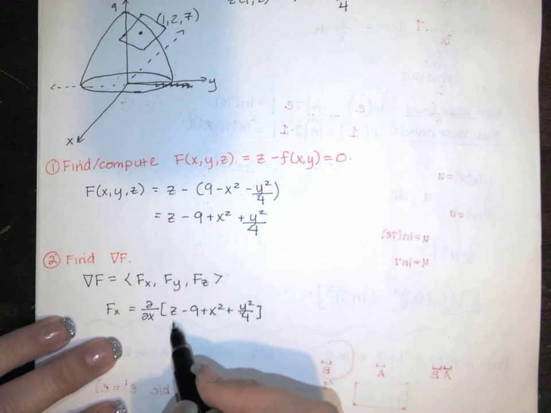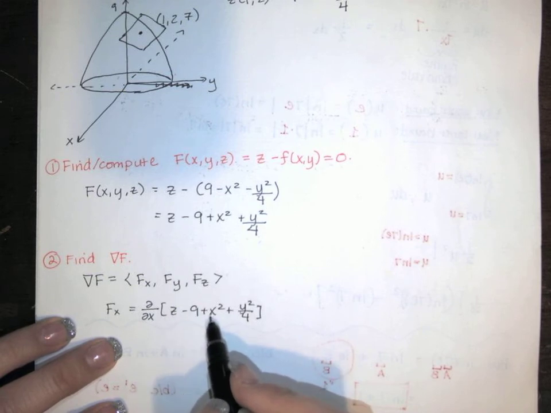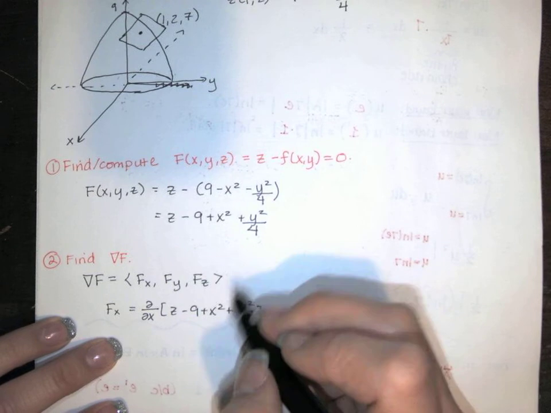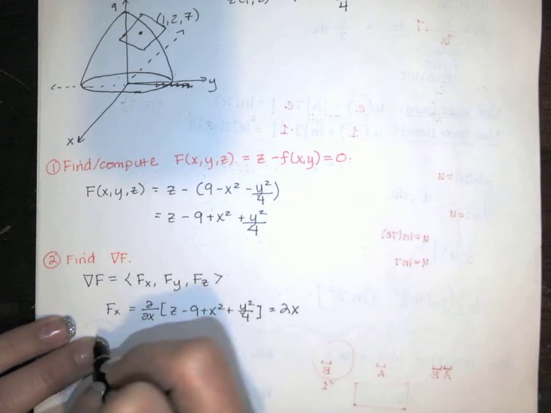This does not have any x's in it, so its derivative with respect to x holding y and z constant is 0. Derivative of that is 0, derivative of that is 2x. There's no x here, so it's a constant, its derivative is 0, so we just get 2x.